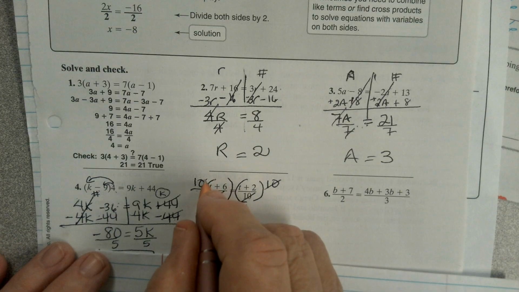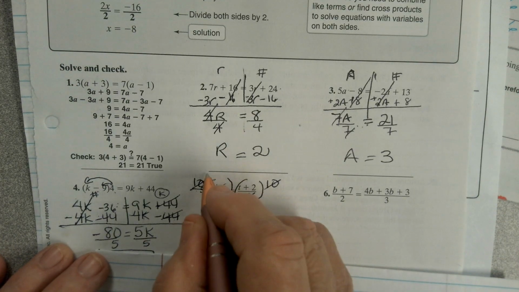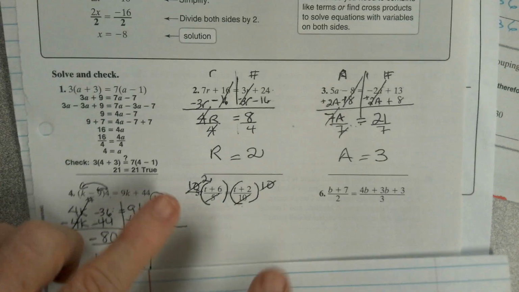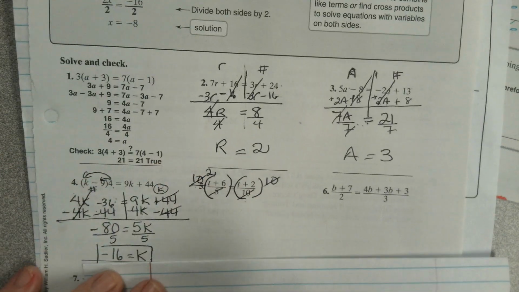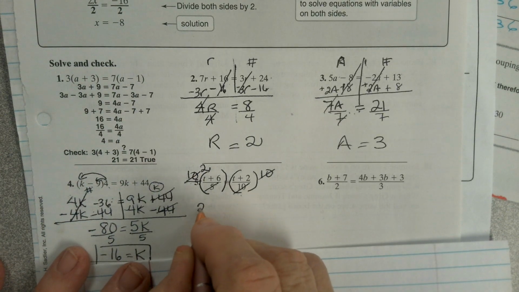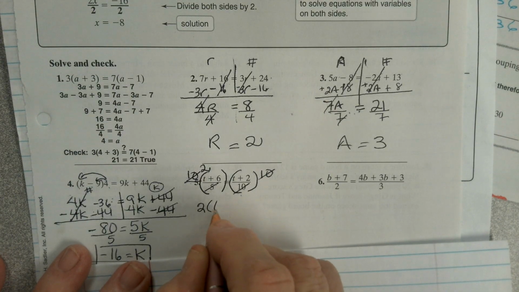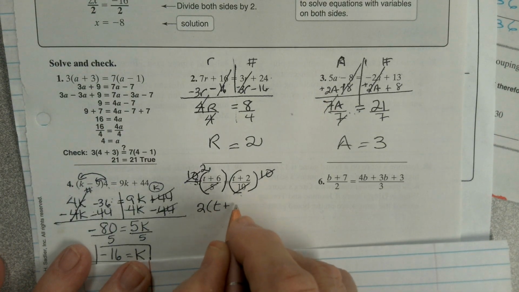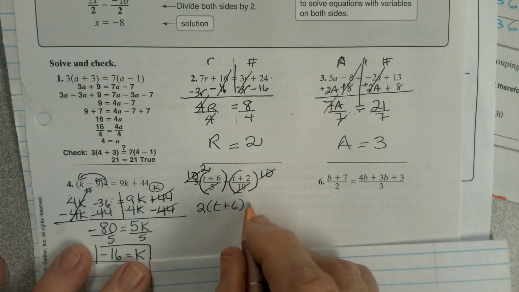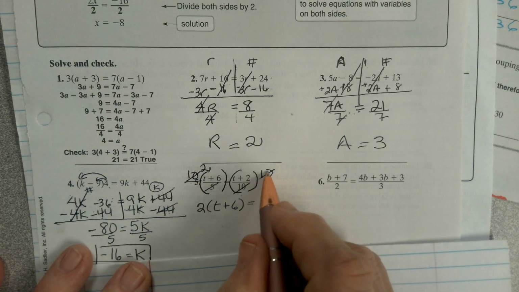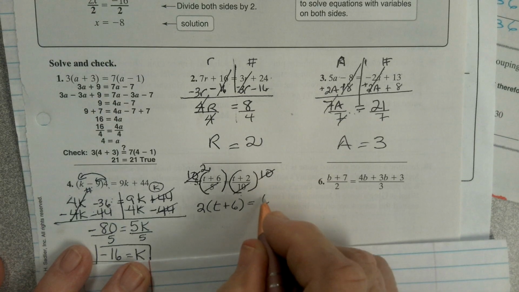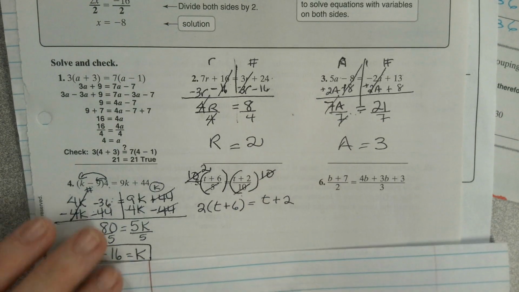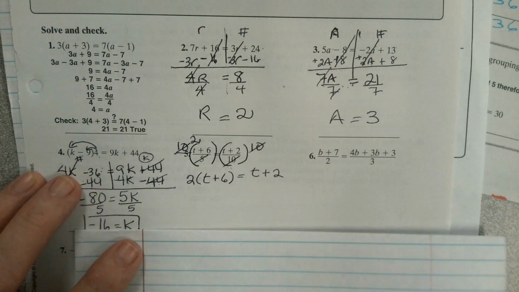And if I divide this by 5, it is what? 2. It is 2. So you have to be real careful. So that is 2 parentheses, and I'll write it so you have the notes. That really is now 2 times the quantity of t plus 6 equals, that canceled out, so we just have t plus 2. And then what do we have to do with that 2?